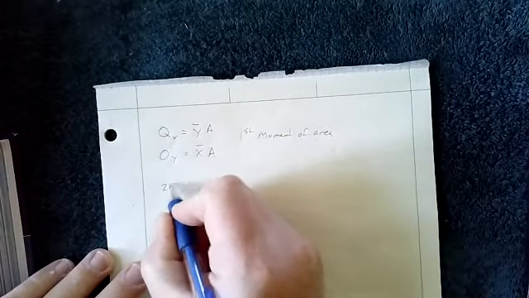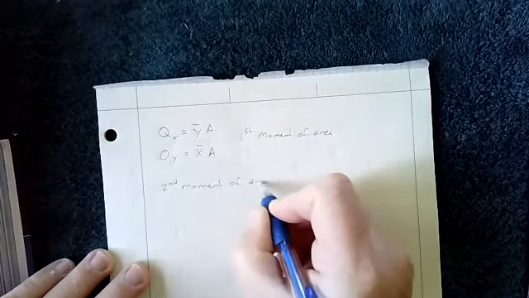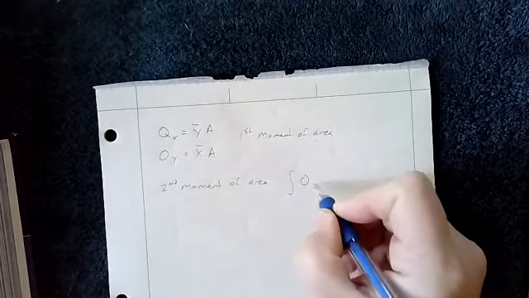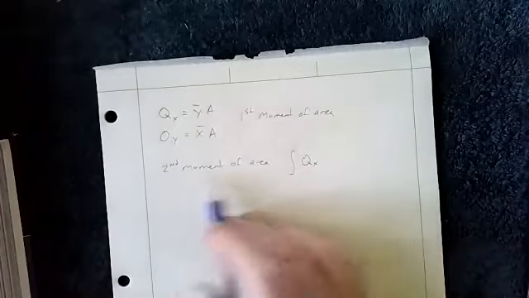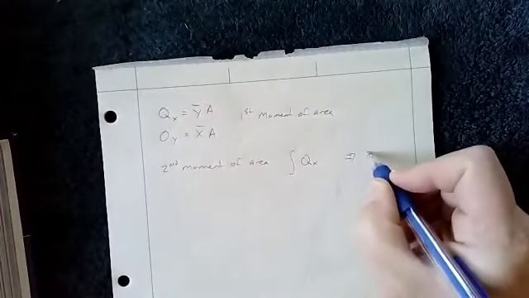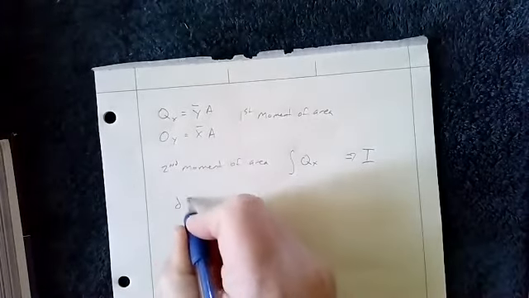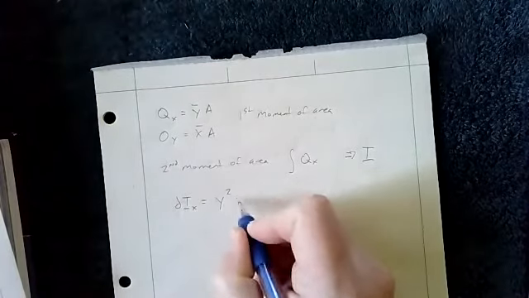The second moment of area is essentially the integral of this Qx, and that gives us I. Oftentimes what we'll see written is dIx equals, in this case, y squared dA.